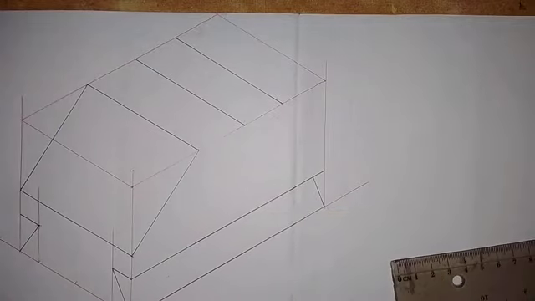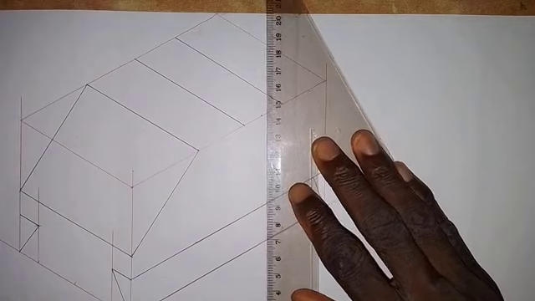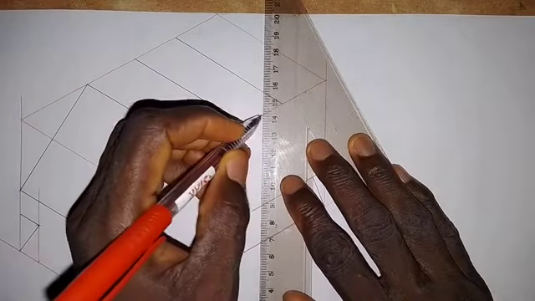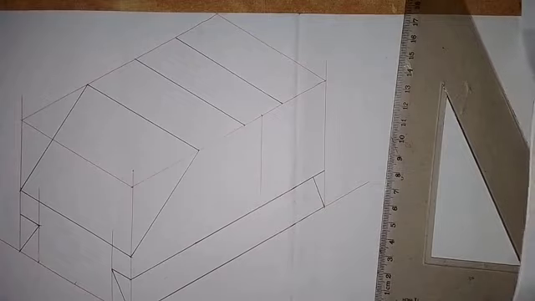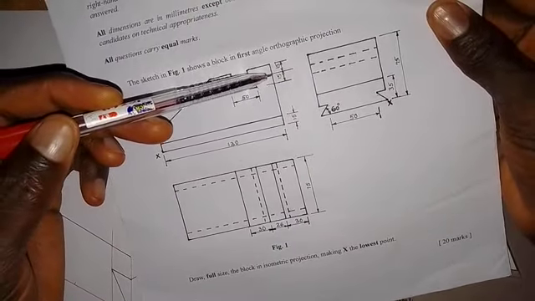So I need to draw a vertical line from this point. We also have that the distance from here to here is 15 and from here to here is 15.